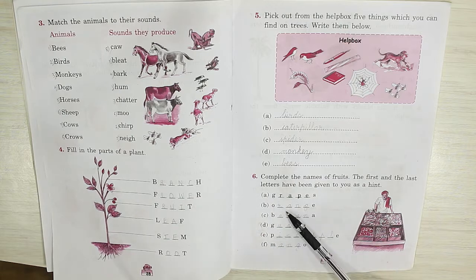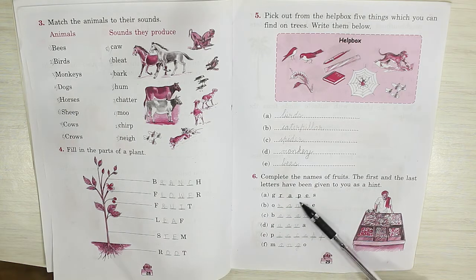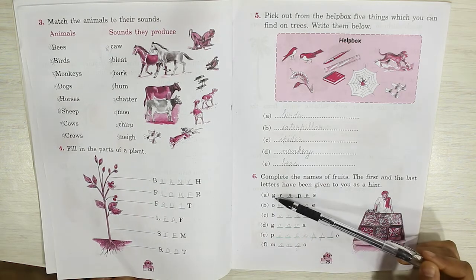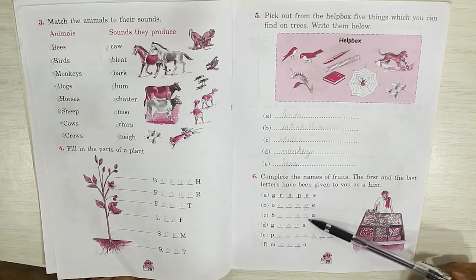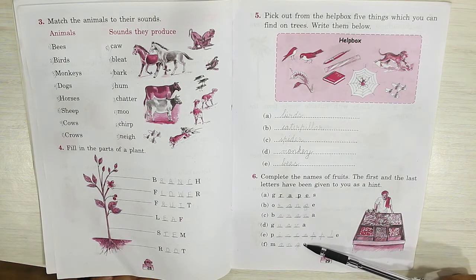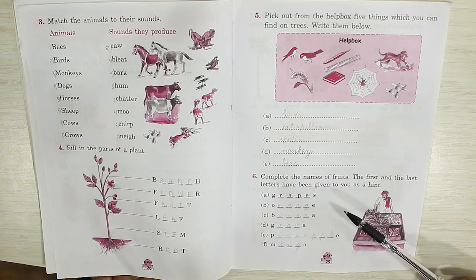I hope it will be easier for you to complete these names of fruit. Here the first and the last letter has been given as a hint, so it will be easier for you to find out what the name of that fruit is.